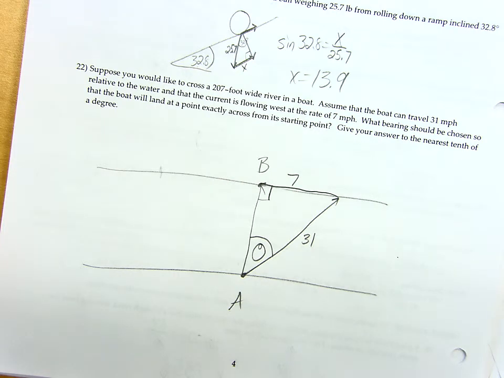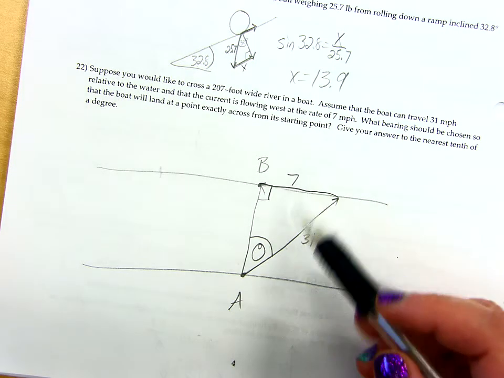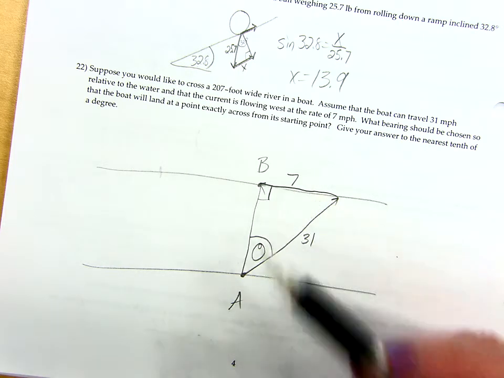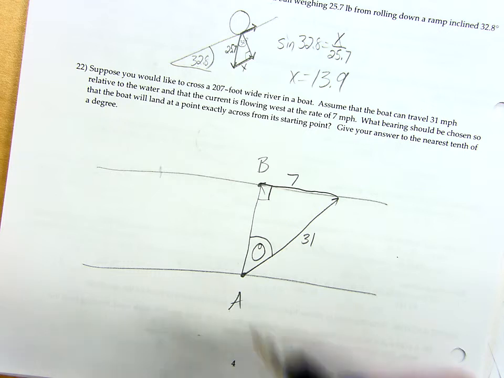Wait, you know this? The distance between is 207 feet. Yes, but it's not really the same units because these are speeds. I don't even need it. You have two outside angles and one inside angle. You can use the law of sine or law of cosine. If you take away the law of and just say sine, you're right.